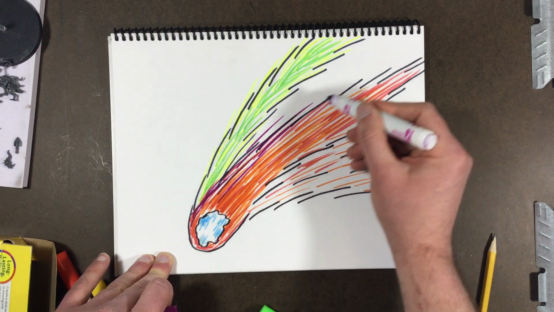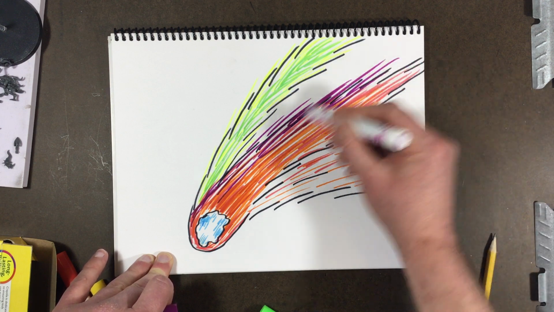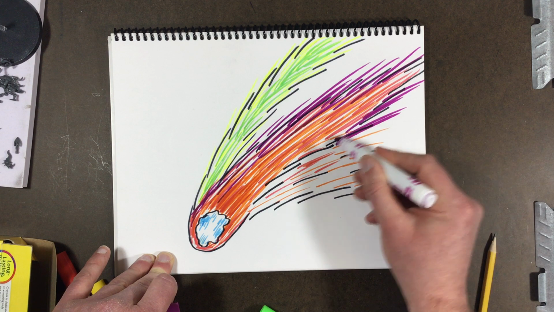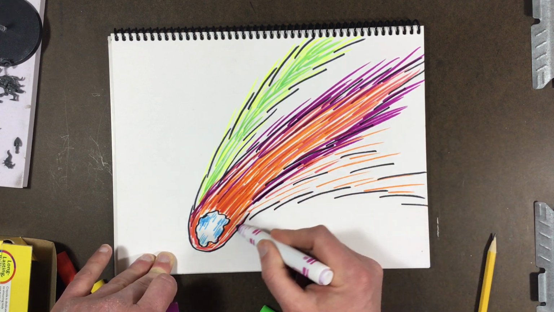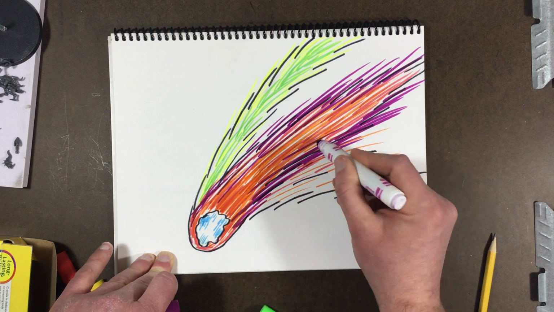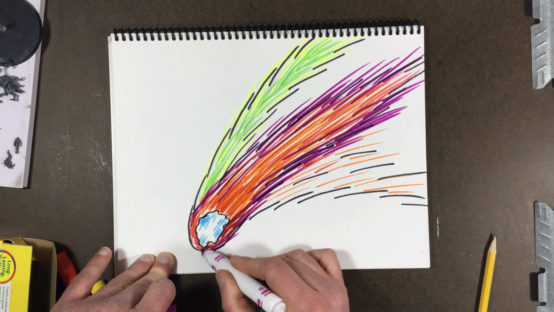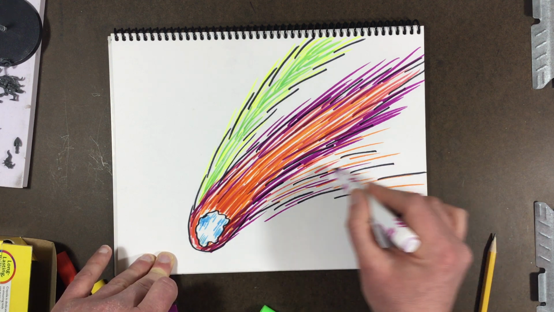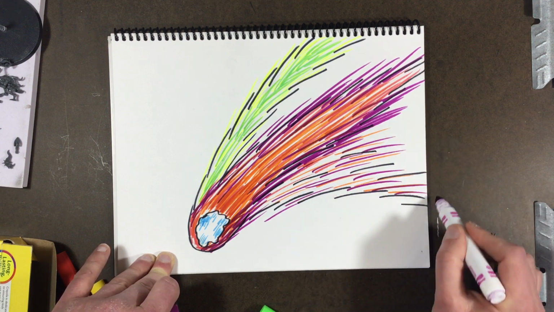And yet again, you can make some of those lines go outside of here. Just like this. Okay, and I'm going to make it darker underneath there. And also some purple streaks as the dust flies off on the side.